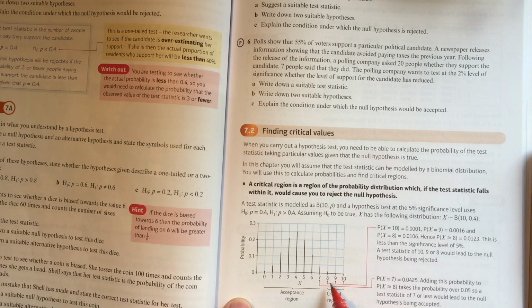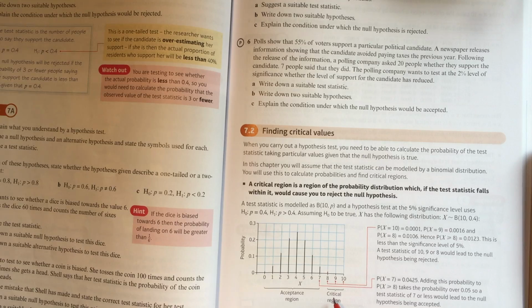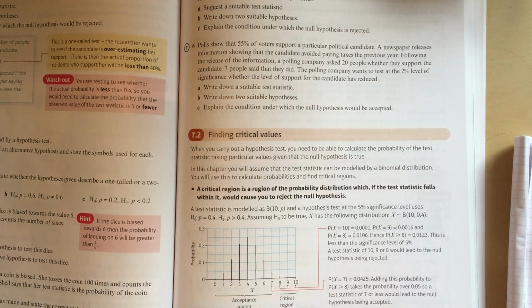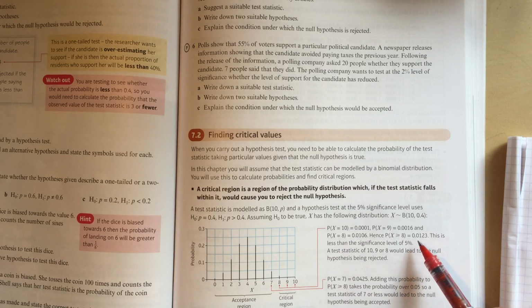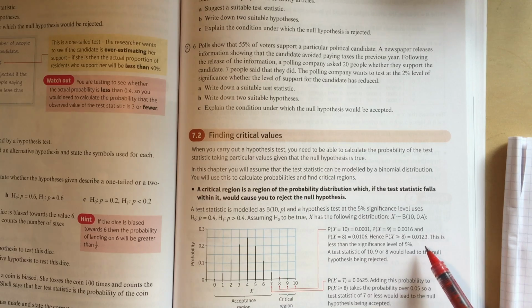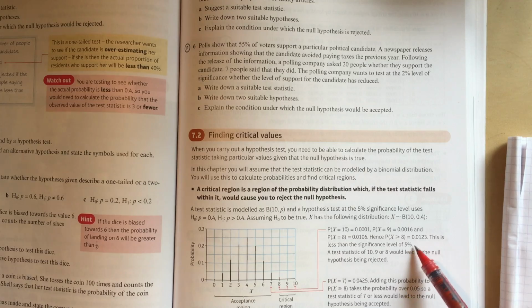So if we get a test statistic which is 8, we would reject H0. If we get 9 as a test statistic, we'd reject H0. If we get 10 as a test statistic, we would reject H0. Now, what we'll find is the probability of getting 8 or more is not actually 5%. We want a 5% significance level, but the probability of getting 8 or more is 0.0123. Now, if you look at that, that is a 1.2% significance level. But we said we wanted 5%. We've got 1.2%. Well, those numbers seem to be quite different.